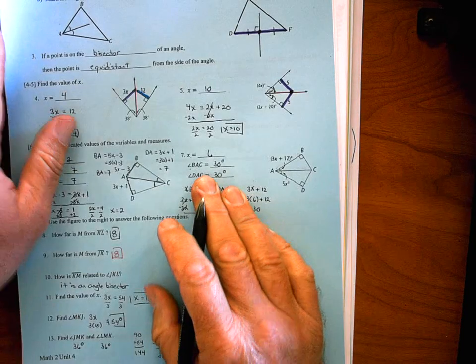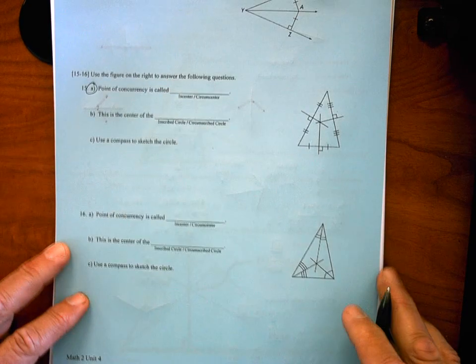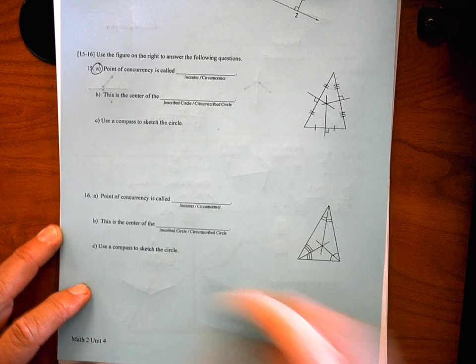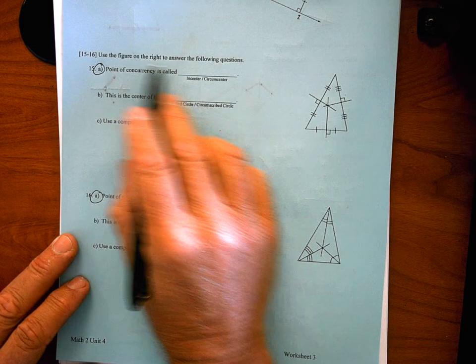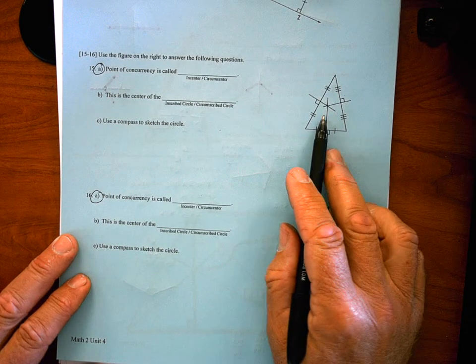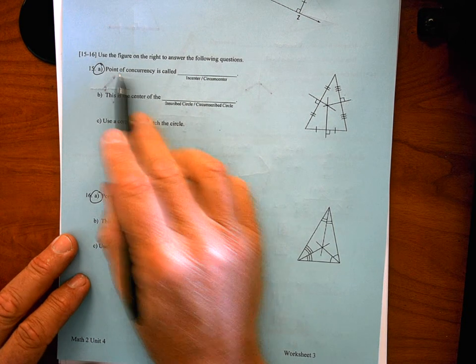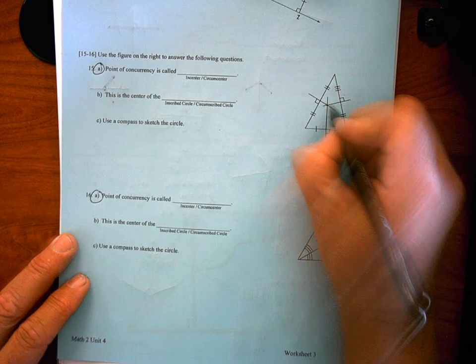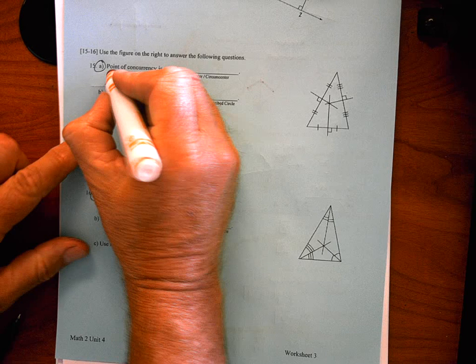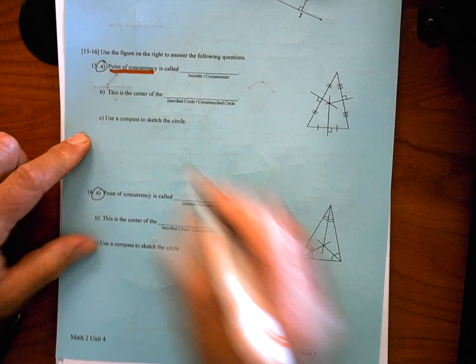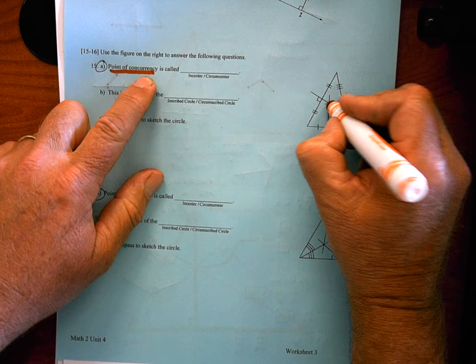Okay, turning it over to the other side. On the back side, the only problem I wanted you to do was number 15A and number 16A. If you notice in number 15 and 16, it says use the figure on the right to answer the questions. Okay, so 15A, the point of concurrency. Where's the point of concurrency? Remember, the point of concurrency is where three or more lines intersect. That would be right there.